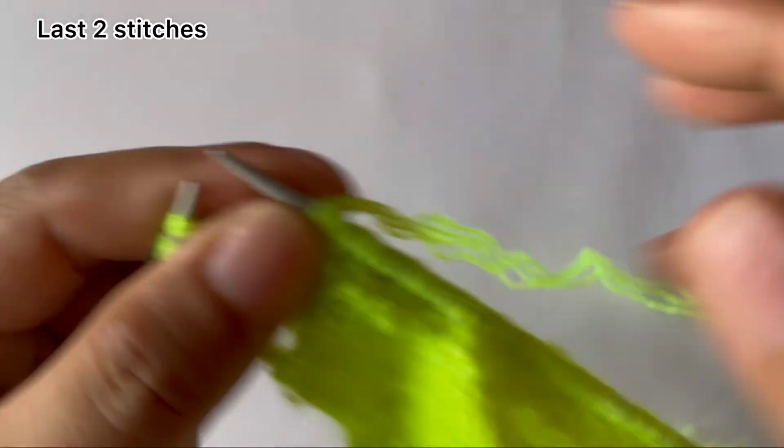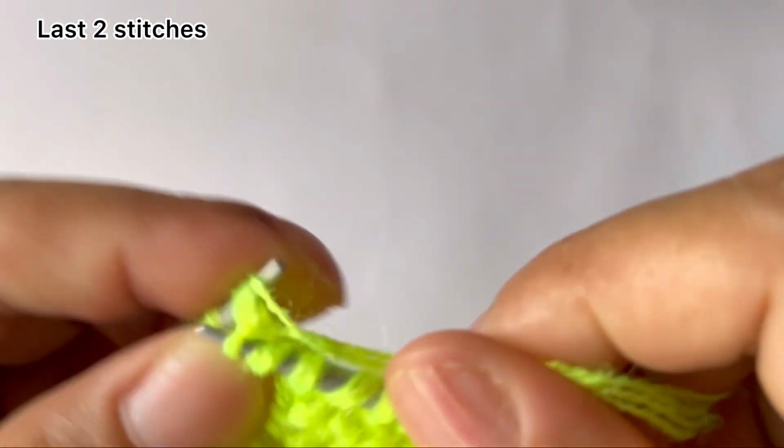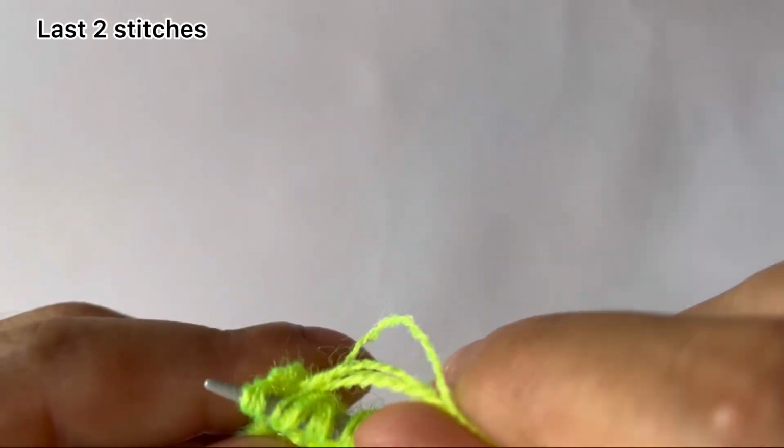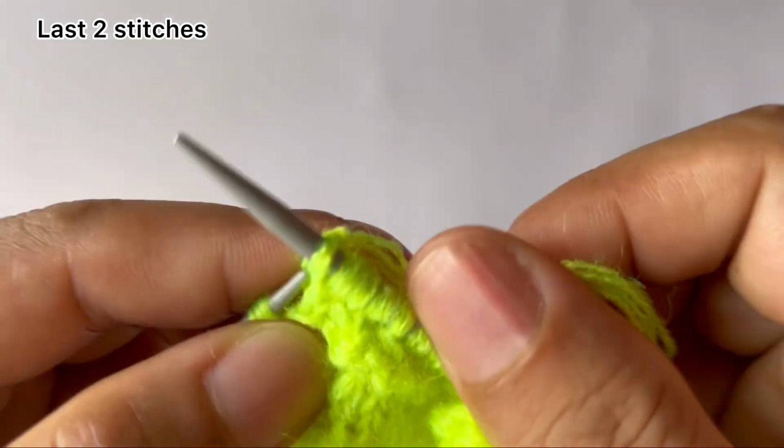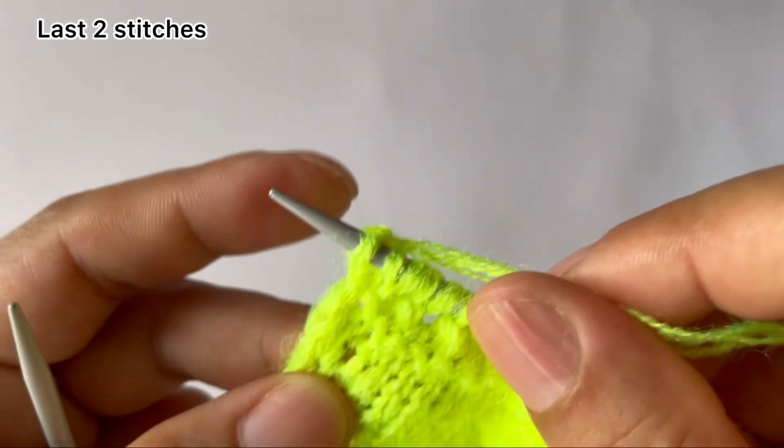We have done 2 repeats. Your last 2 stitches, knit 1, and edge stitch, knit 1.